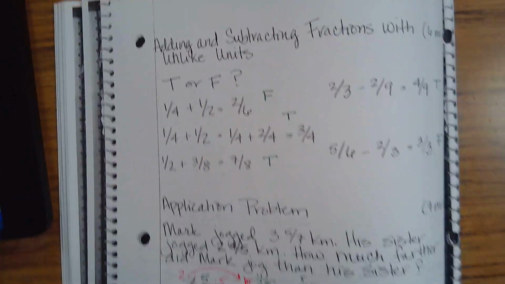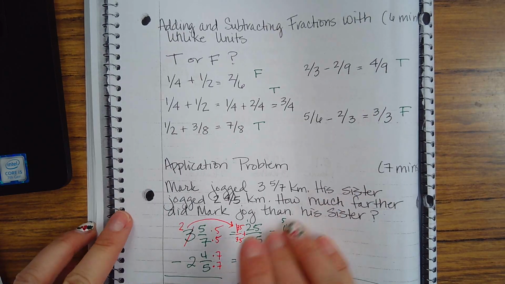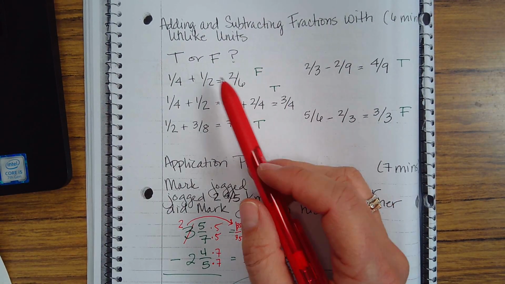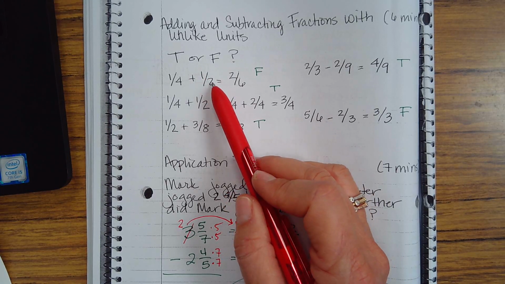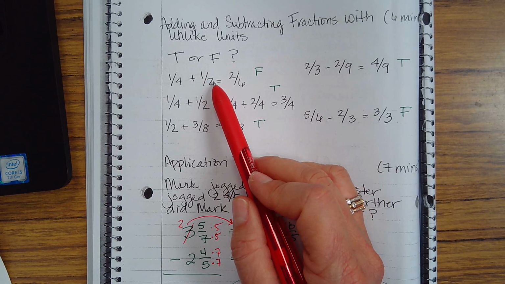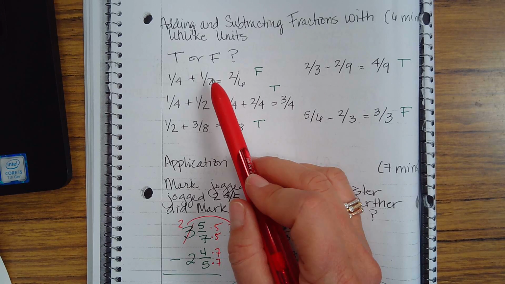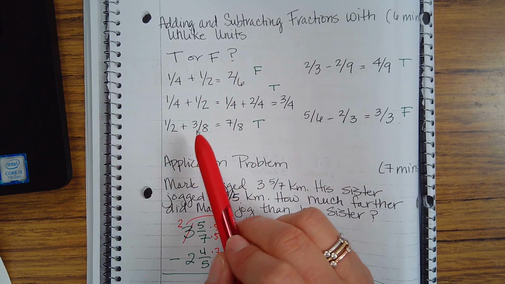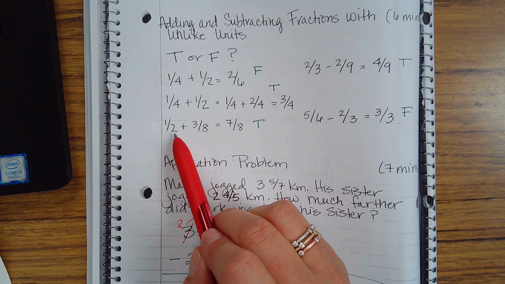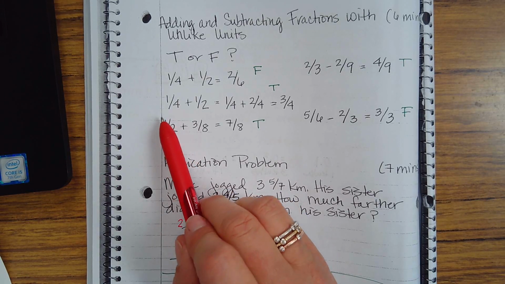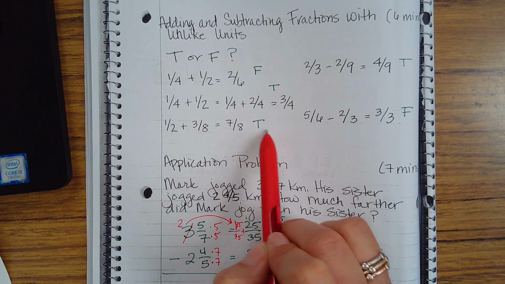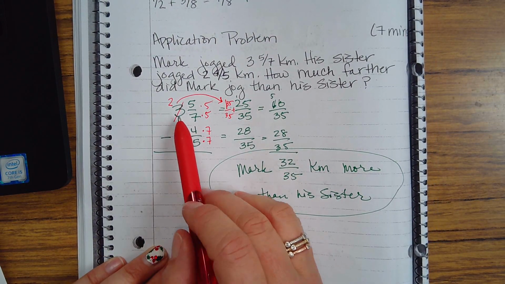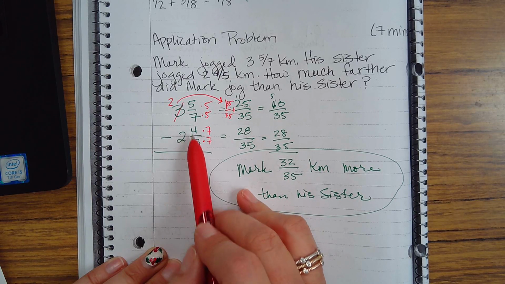All right, so how did you do on your estimations? What particular strategy did you use? I knew in my head that this has to become 2, has to become 4 in order to add, so I'd have to add 2 up here. So I knew that was wrong. Same over here, I knew I'd have to multiply this by 4, and 4 plus 3 is 7. That's how I did that. Then the application problem, 3 5/7 subtract 2 4/5.